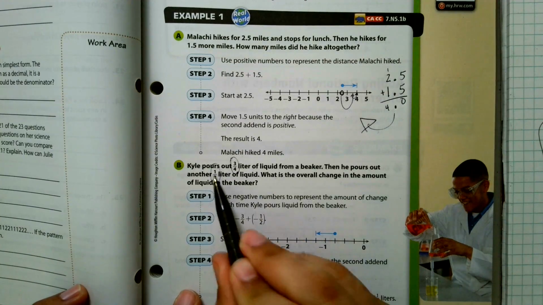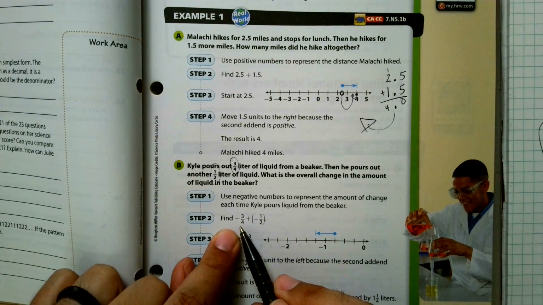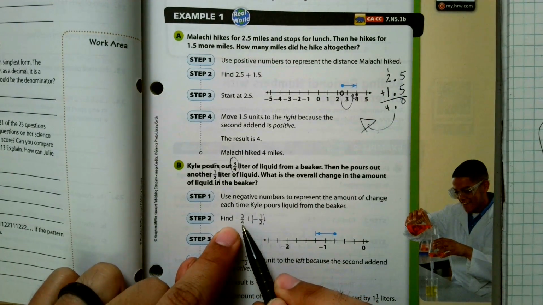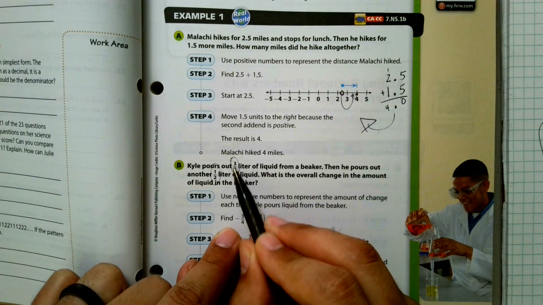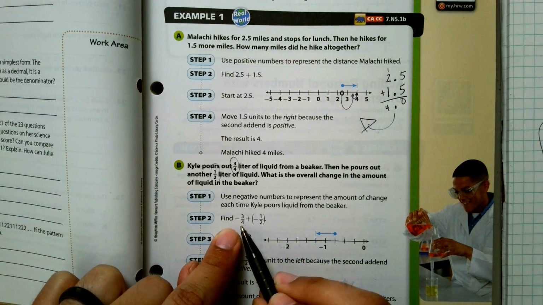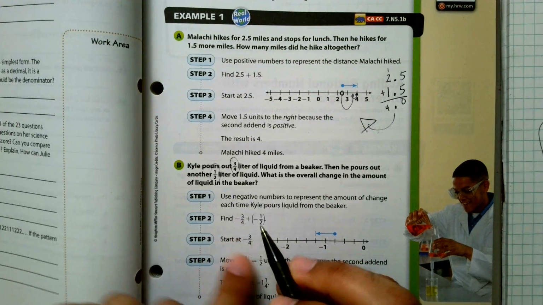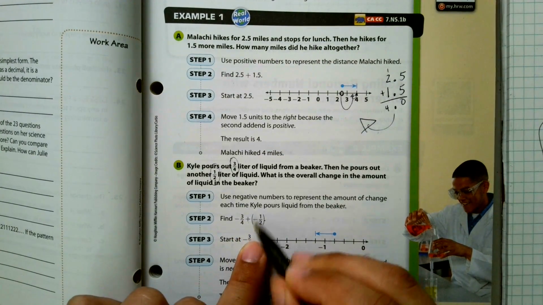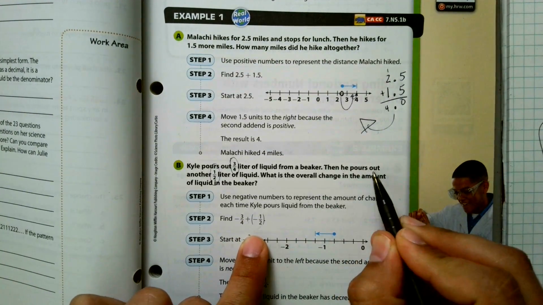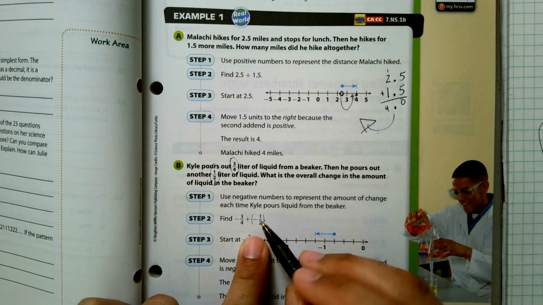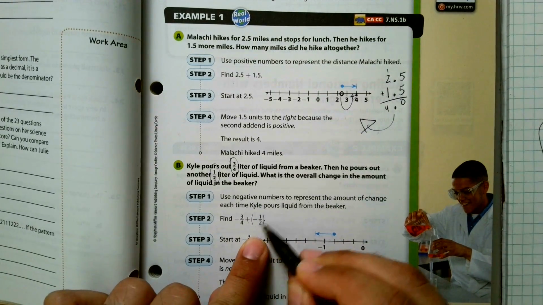So now, when we look at this example B, we're going to use fractions. So essentially, we're taking negative 3/4, because Kyle pours out 3/4 liter of liquid. All right, so we're starting with a negative, and then we're going to add another negative, all right, because he pours out another 1/2 liter of liquid. So he loses this much, and then he loses that much.